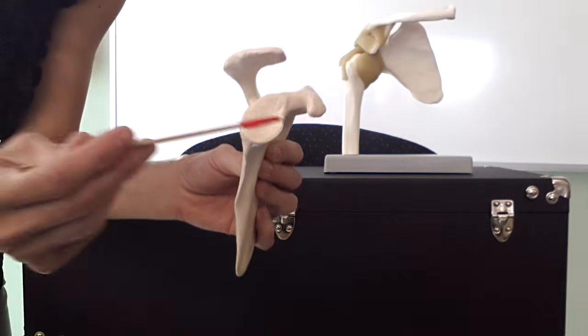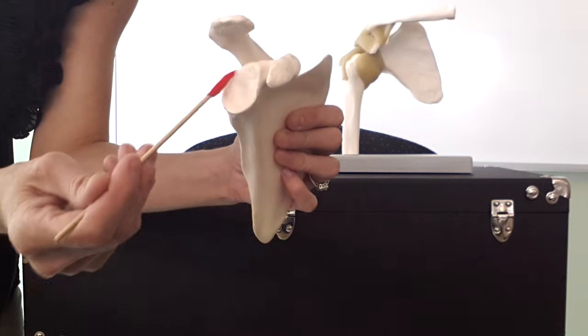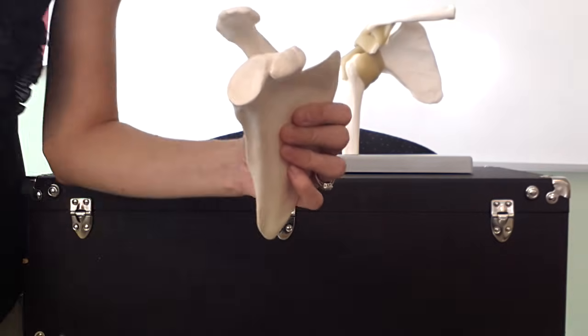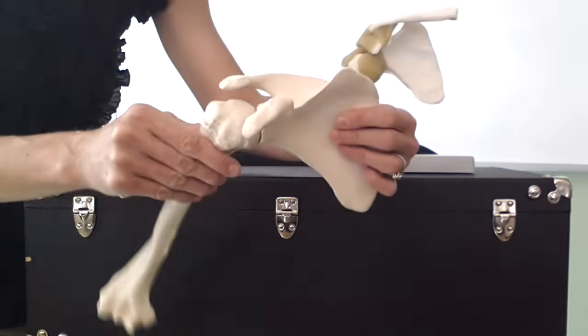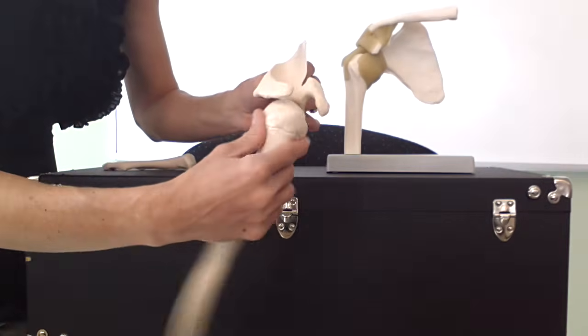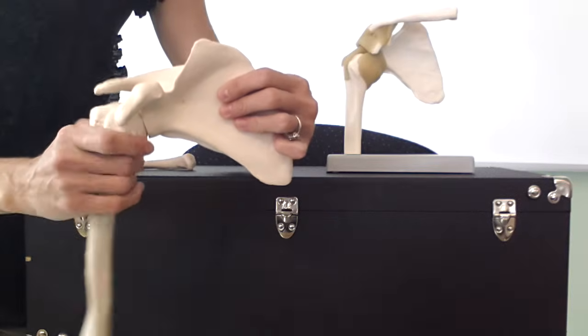Looking here, we see this depression, this kind of a groove. That's called the glenoid cavity. And when we look at the humerus, the arm bone, we see that it fits right into that glenoid cavity and articulates. Okay, that's what forms our shoulder.